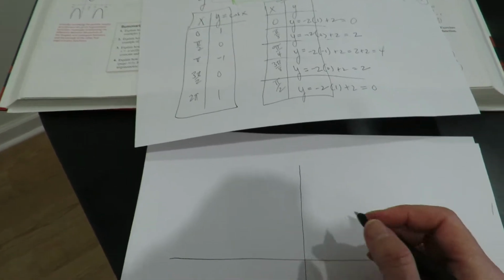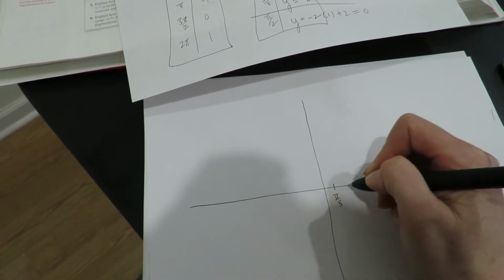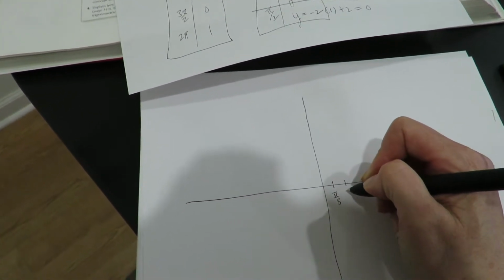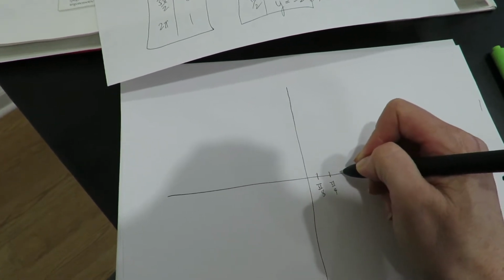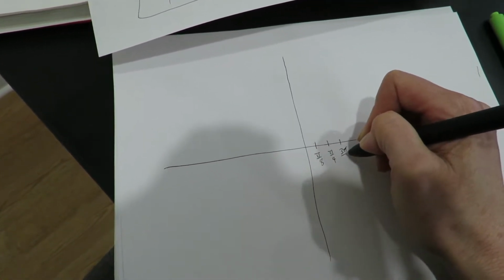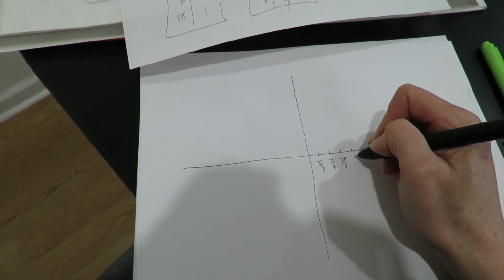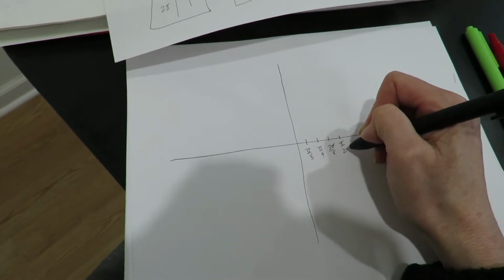Let me just see how I want to scale this. Okay, I'll make these sort of tiny. Pi over 8, pi over 4, 3 pi over 8. I don't know where you guys are today, but man, is it windy here.